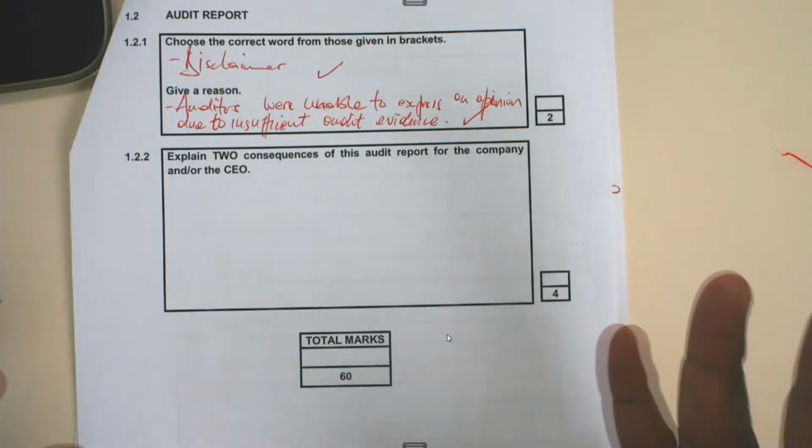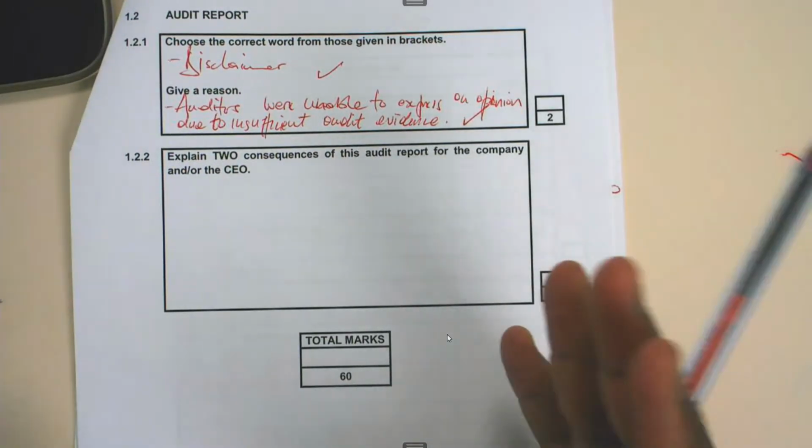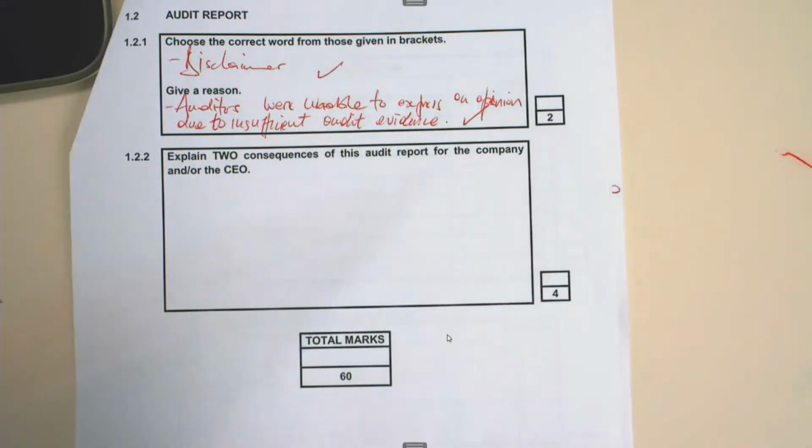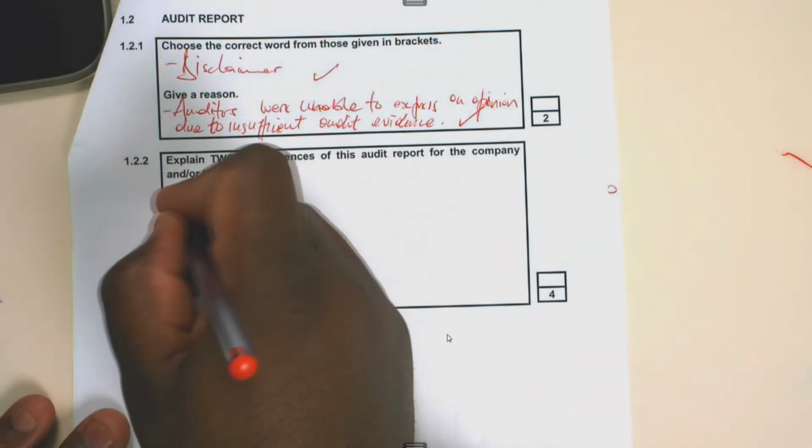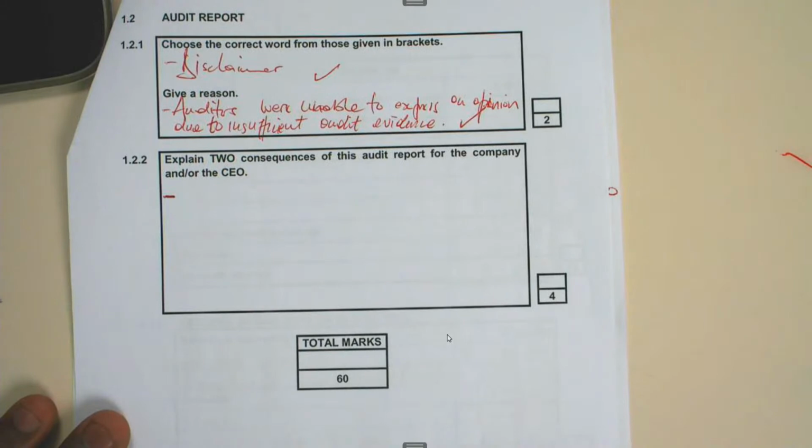And then 1.2.2 says explain 2 consequences of this report for the company and the CEO. Obviously, ladies and gentlemen, this is a bad report for the company. Now, what are 2 consequences?